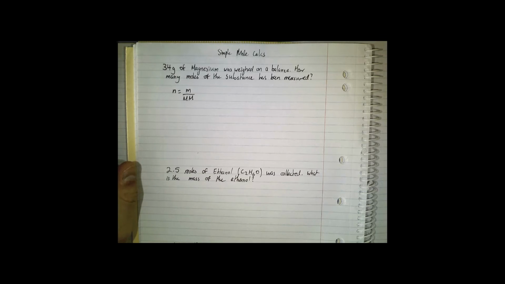And here I have n equals m over MM, where n is our number of moles, m is our mass, and MM is the molar mass, which comes from the periodic table.